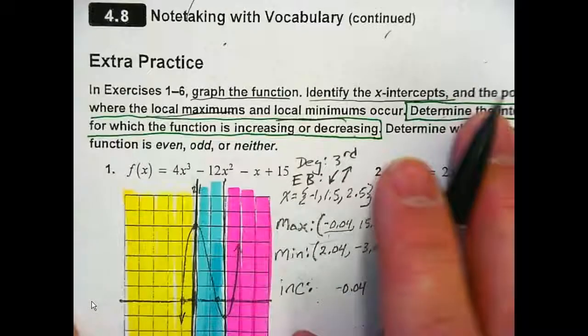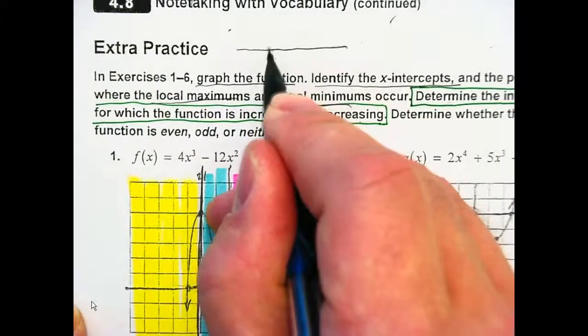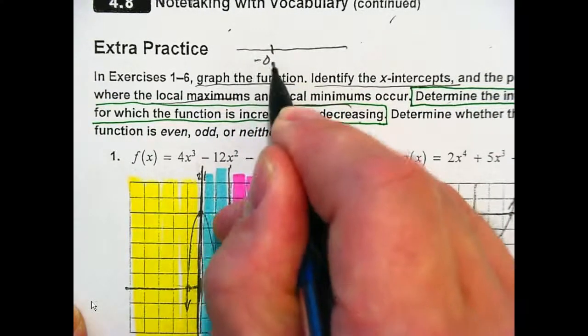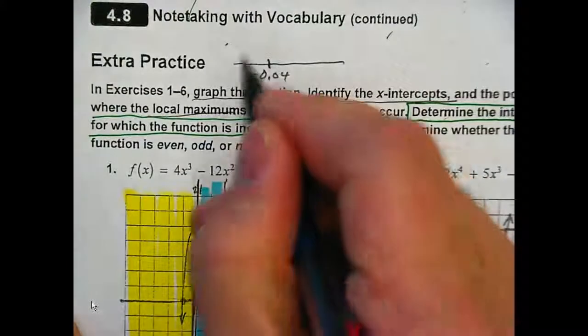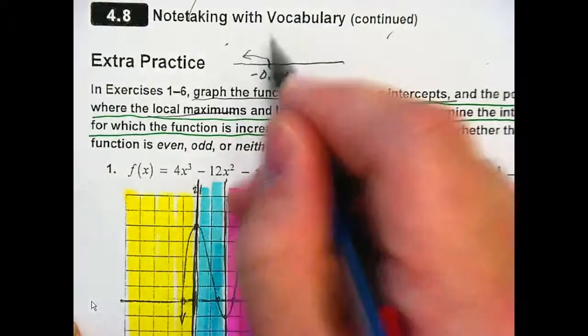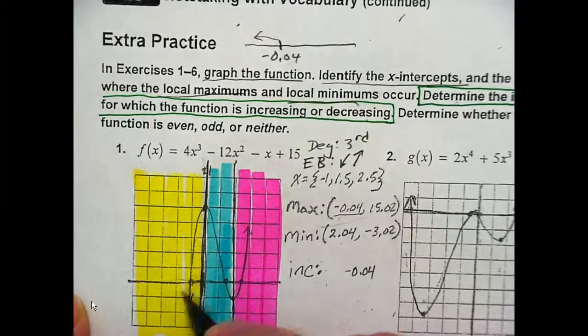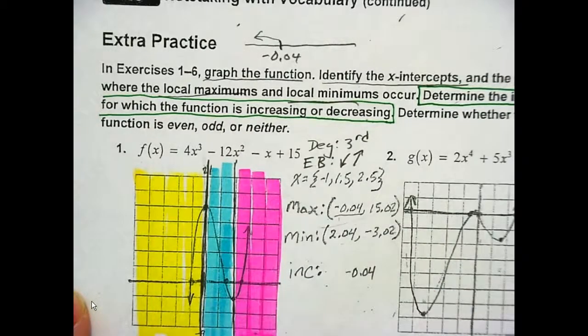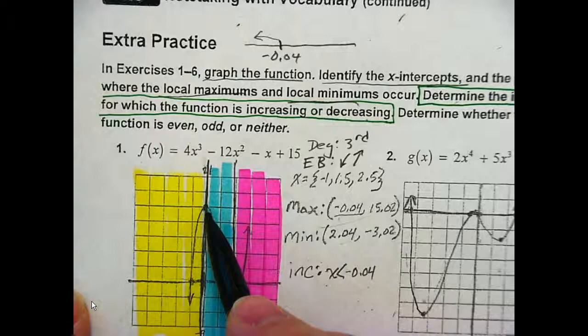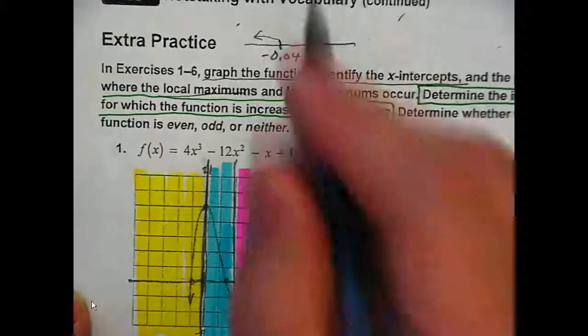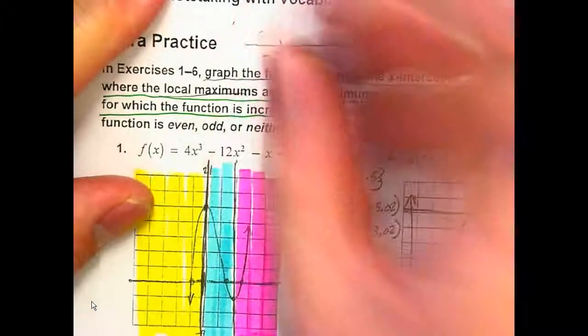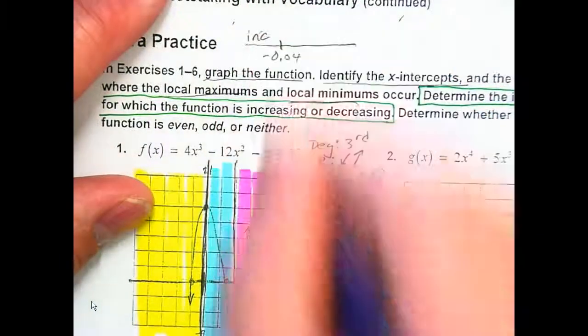So if you think of it as a two-dimensional thing, on the x-axis, negative 0.04 and below, our graph is increasing. So from negative infinity until you get to negative 0.04, our graph is increasing. So when x is less than negative 0.04, our graph is increasing. At that point, our graph turns. And so we're using that horizontal scale. If we keep track up here, our graph is increasing over in this area.